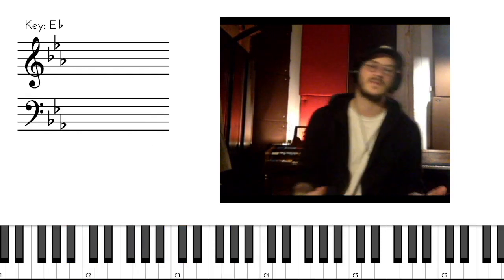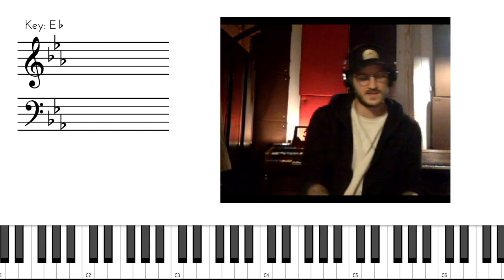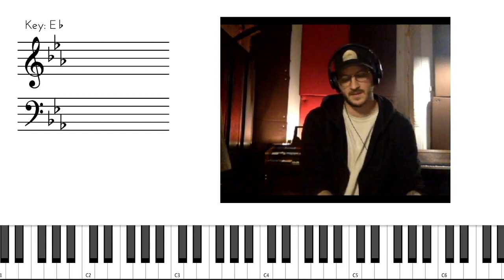You can do the same thing if you're familiar with inversions. Then it's just a matter of inverting stuff, right?